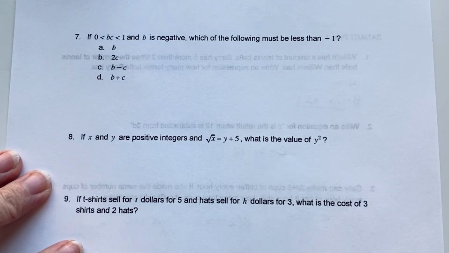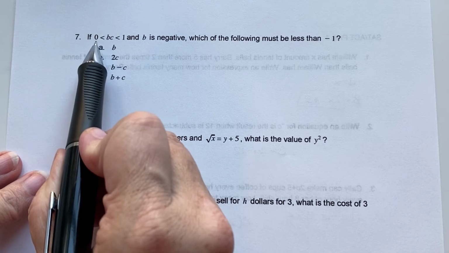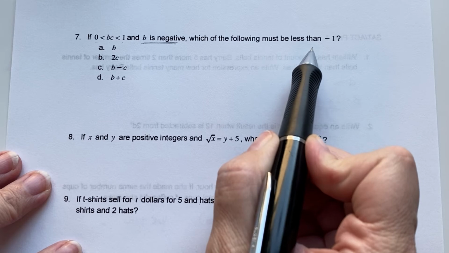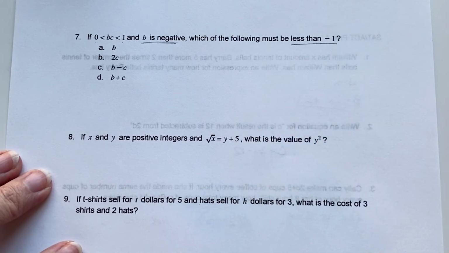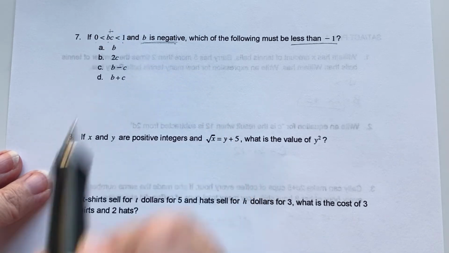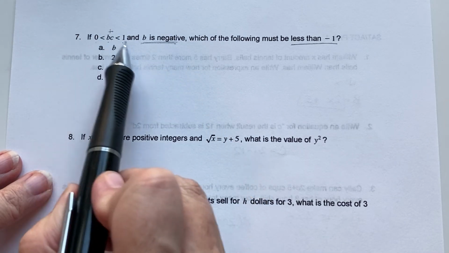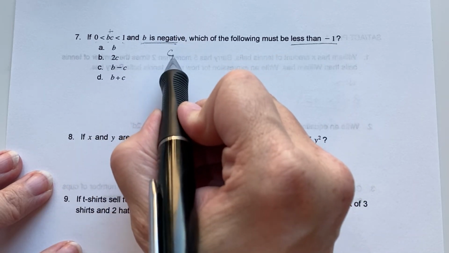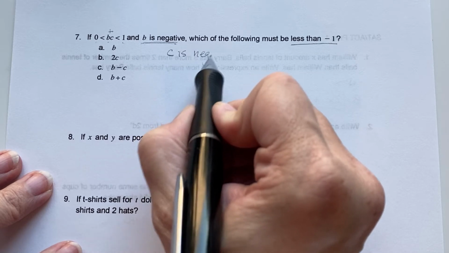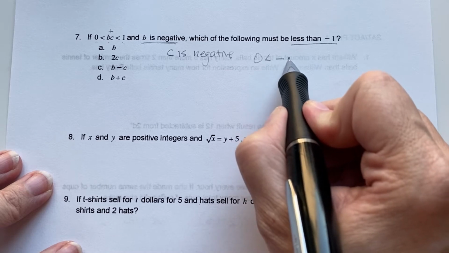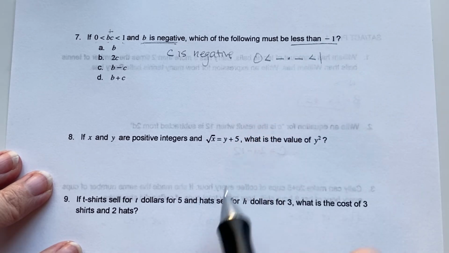Okay, so for this one, if BC is between 0 and 1 and B is negative, which of the following must be less than negative 1? Well, if B is negative, in order for this to produce a positive result, because it's going to be between 0 and 1, so it means it's going to be positive, C is negative as well. Because remember, a negative times a negative still gives us a positive. So that overall will be positive.